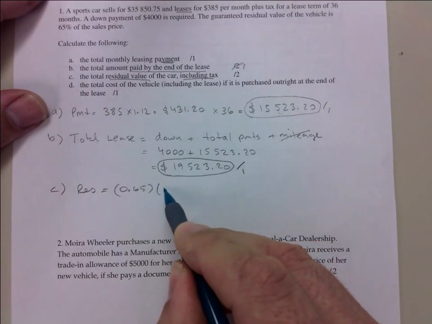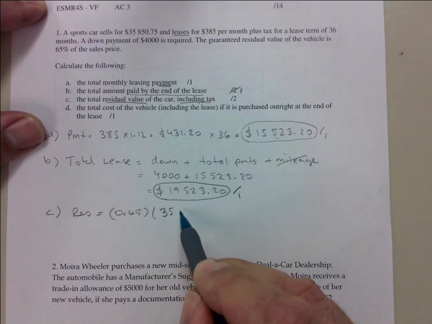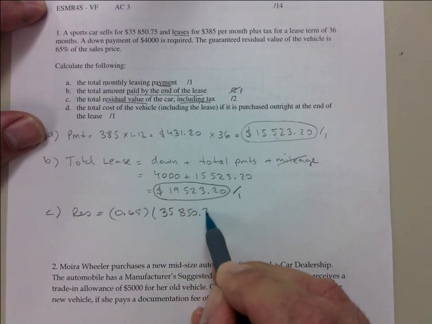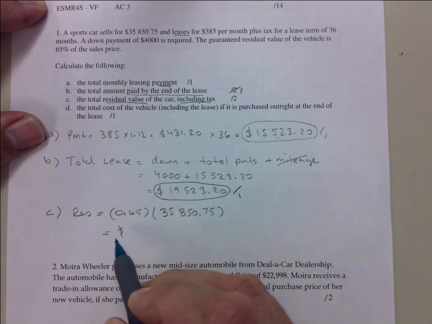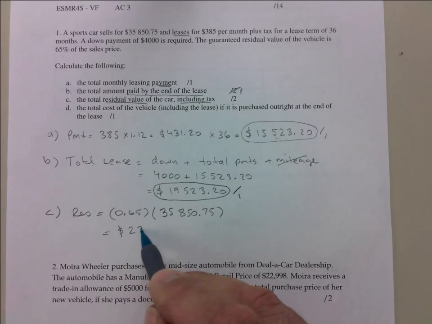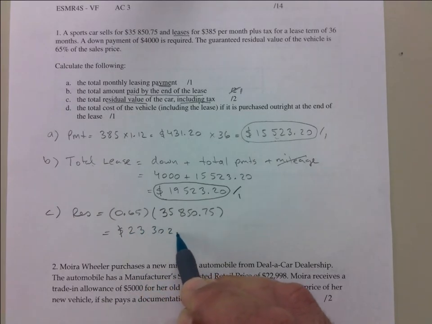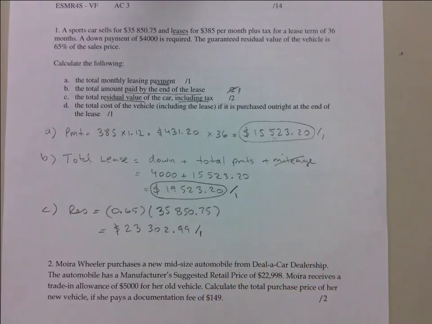And you multiply it by how much it was brand new, which is 35,850.75. If you multiply these two, you get 23,302.99. I will give you a mark for having that number show up already.